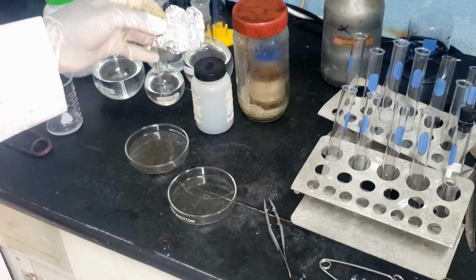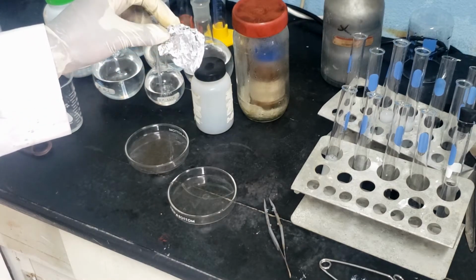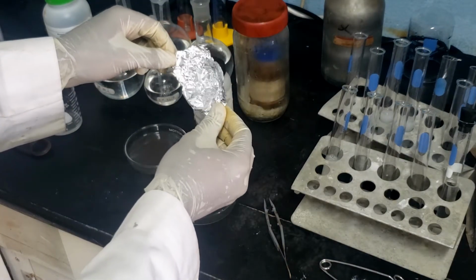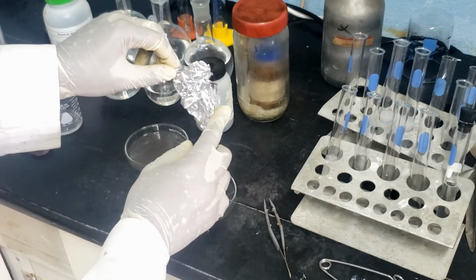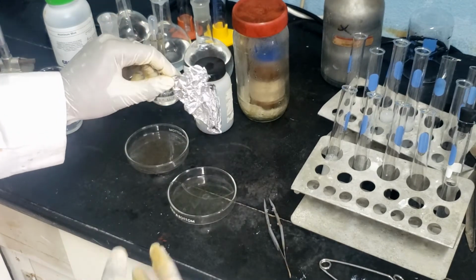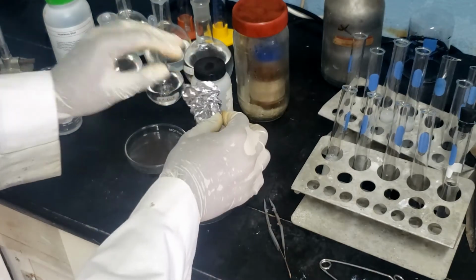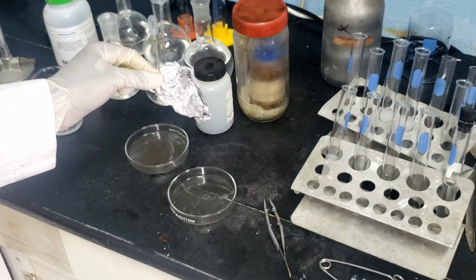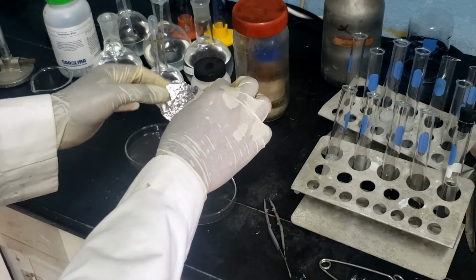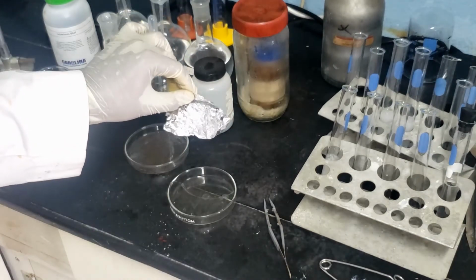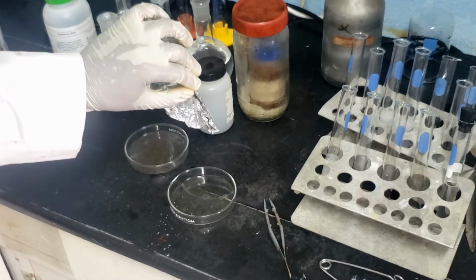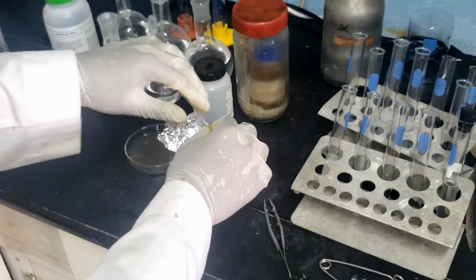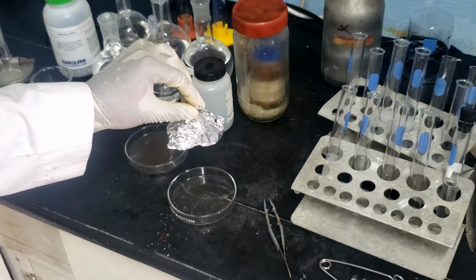The exposed aluminum continues to react with oxygen in the air, forming aluminum oxide. The aluminum foil then begins to disintegrate into a gray powder, as though Thanos from a Marvel movie snapped his fingers. The reaction is very exothermic.